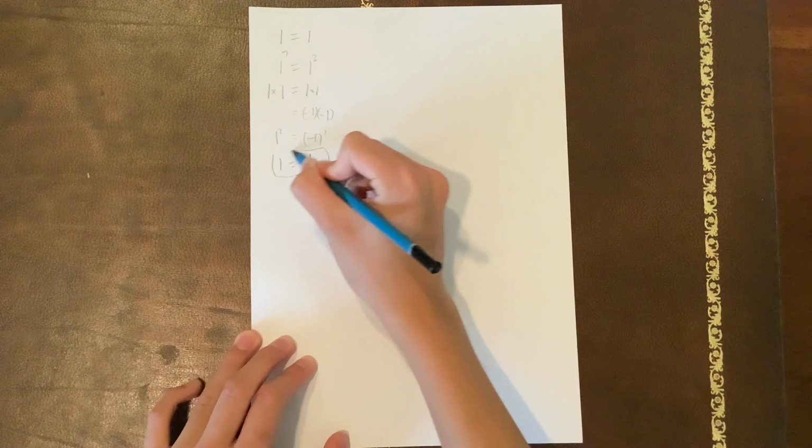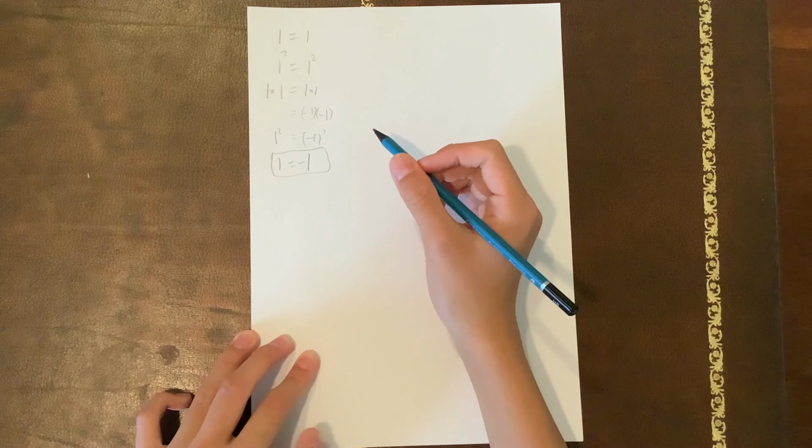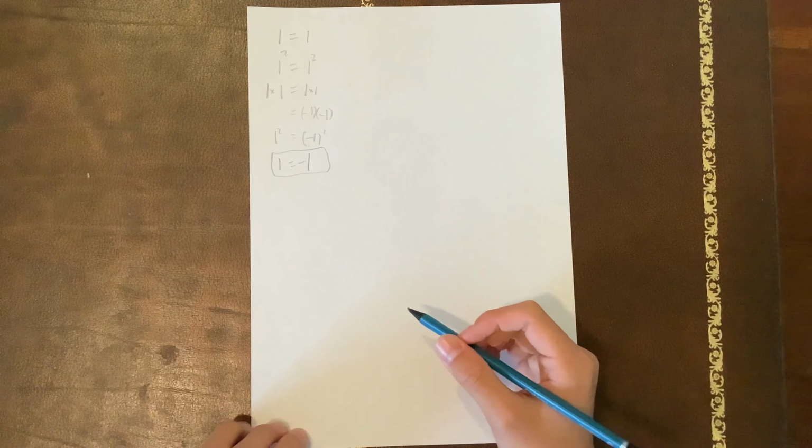Just here, square root is not the opposite of square. That's what we have to bear in mind. Square root has 2 answers, in fact, if it is the opposite of square.